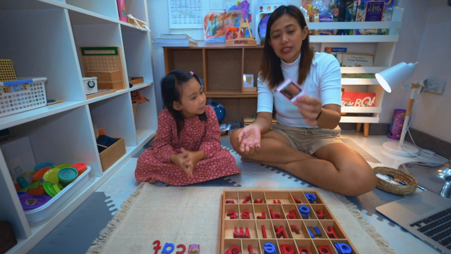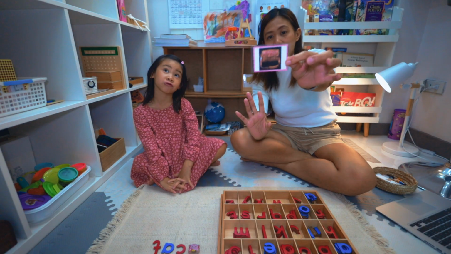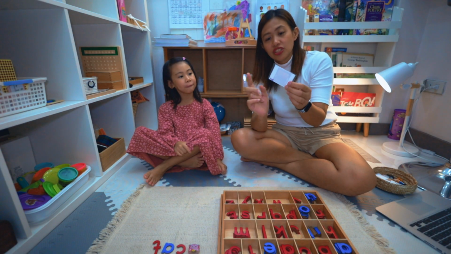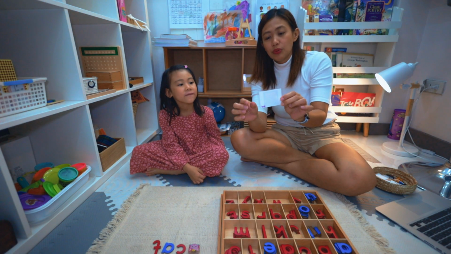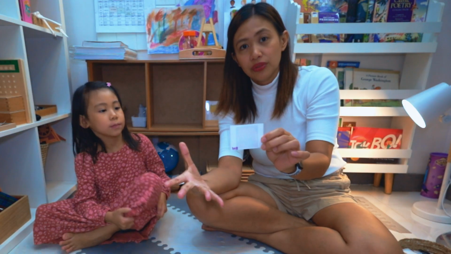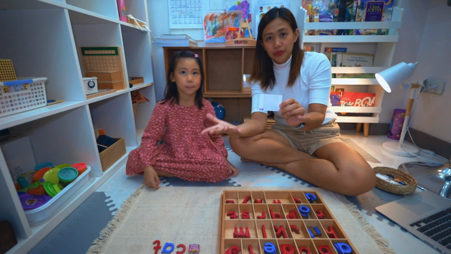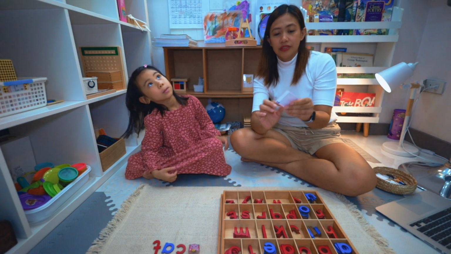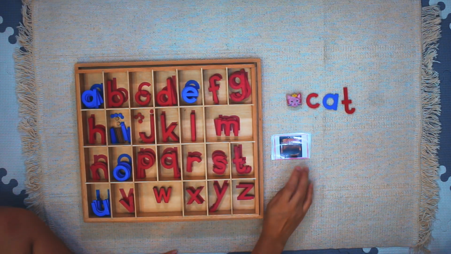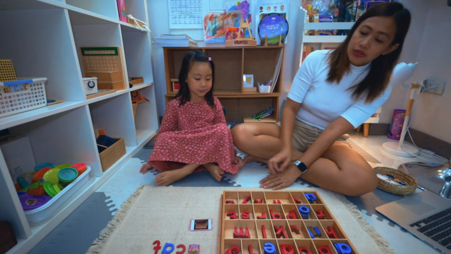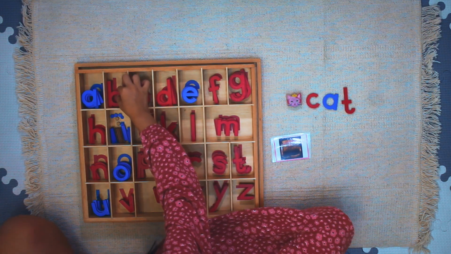You can also use picture cards sa activity na to, like this one. At the back of this card, meron siyang answer. Why? Because we want our children to learn how to correct yung kanilang work on their own. So, yeah, for example, Kiara will work on this. Kiara, this is a bag. What sounds do you hear when I say bag? B-A-G. Bag.